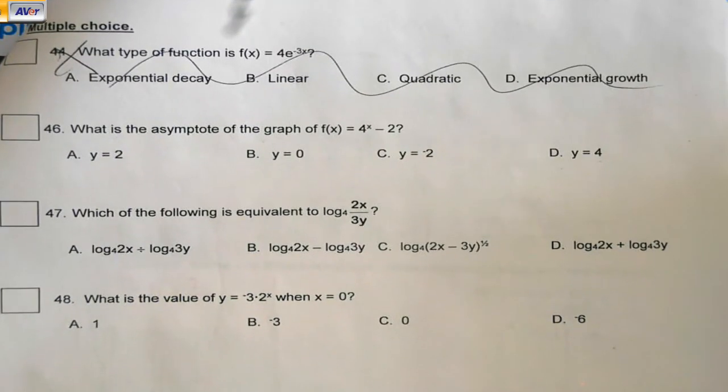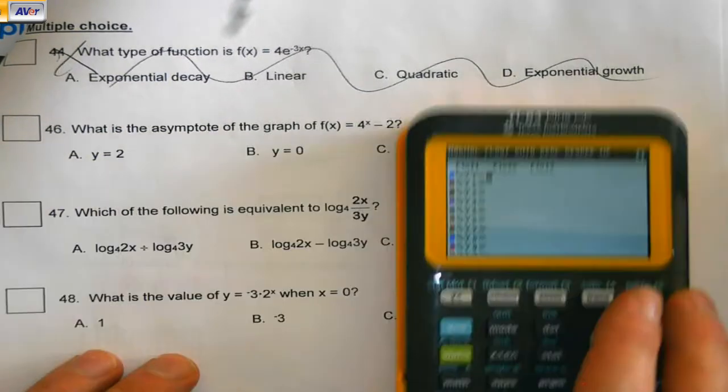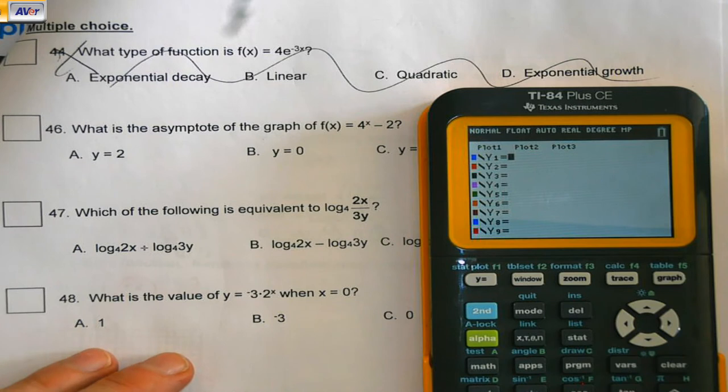Homestretch, people, last page. 44 we crossed out because we didn't talk enough about the E to start talking about growth and decay with E. We're not going to play that game. What is the asymptote of the graph of 4 to the x minus 2? Now, remember, this is a growth and decay problem. I can even look at it if I need to. I shouldn't really need to, but if that makes me feel more comfortable, I could.